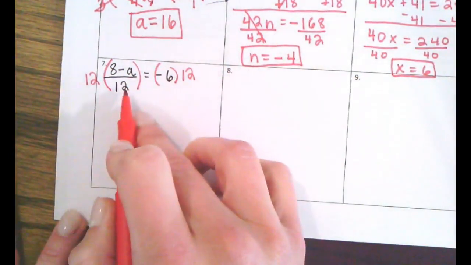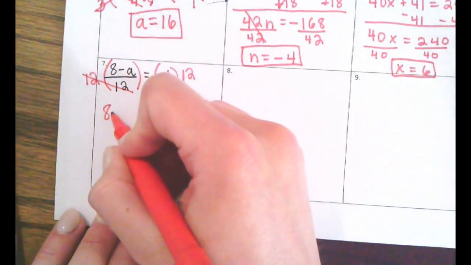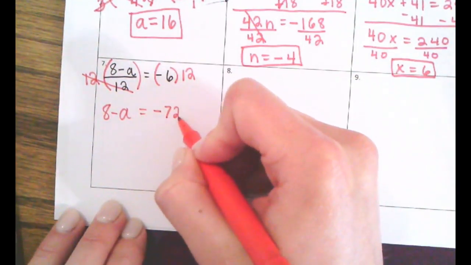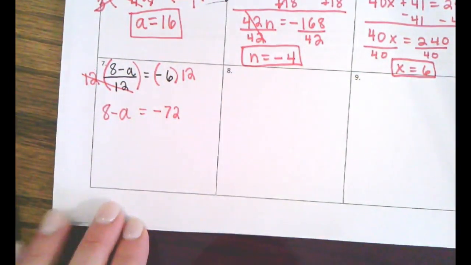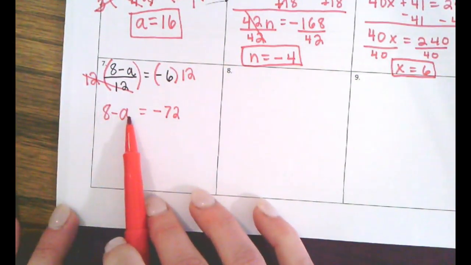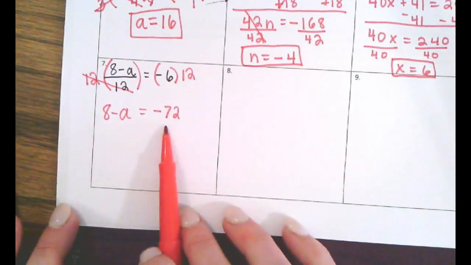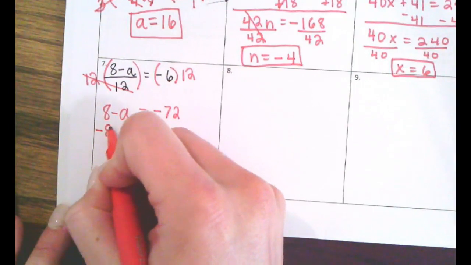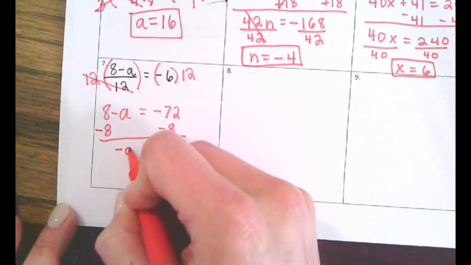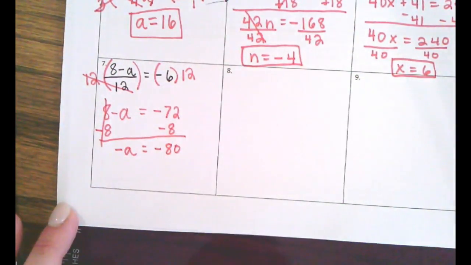This 12 will cancel with this 12 on the bottom. And I have 8 minus a equals -72. Next, I have this 8 attached right here, minus a. However, 8 is positive. So in order to move it to the other side of the equation, we have to subtract 8 from both sides. And I have negative a equals -80.